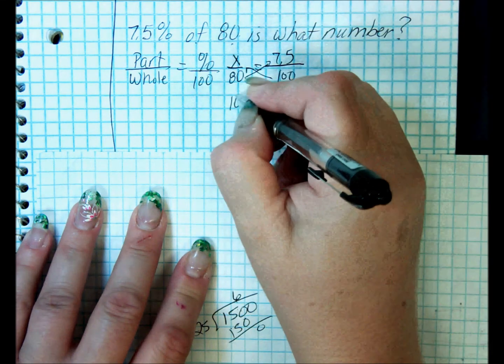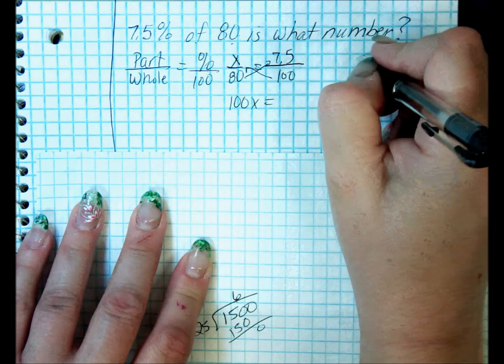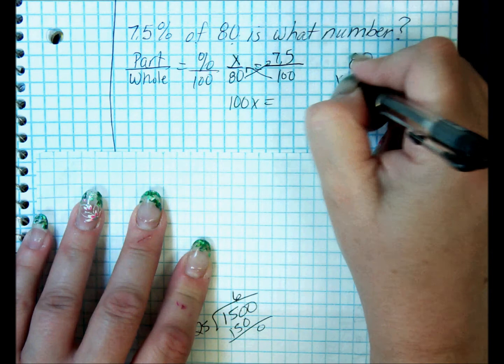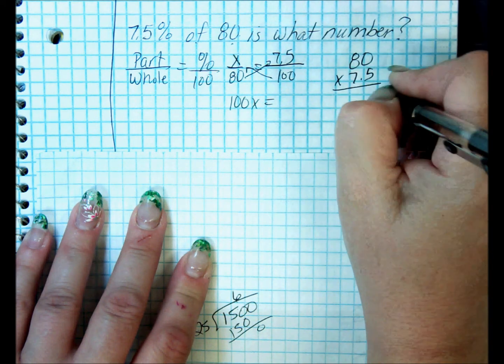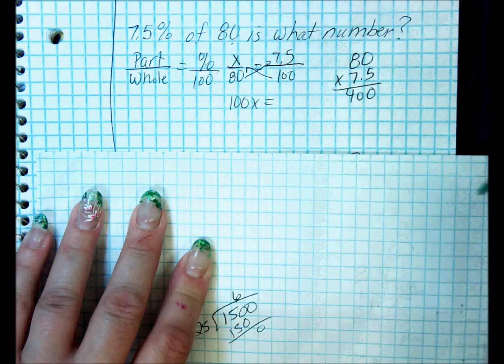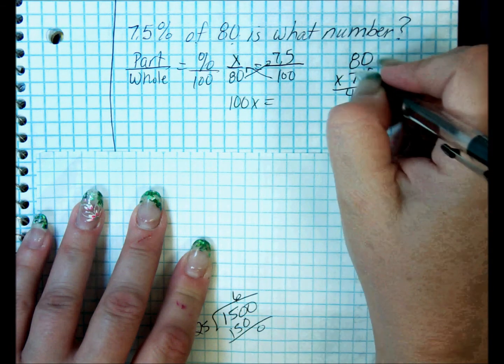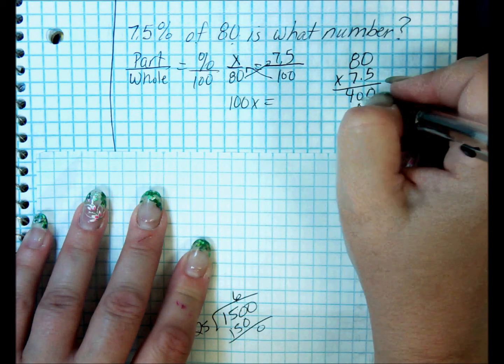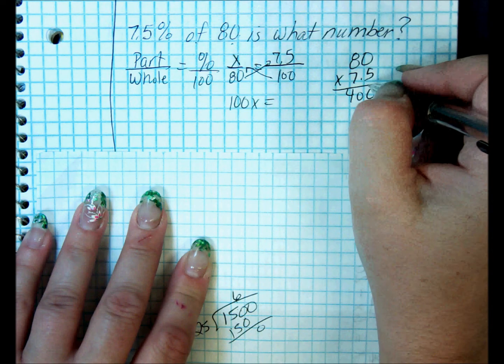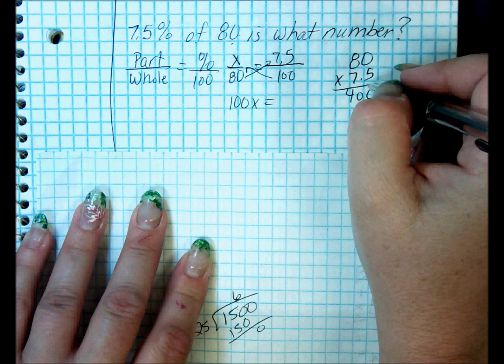So 100x equals, and I don't mind if you're using a calculator. Just remember, if you can't do it by hand like you see me doing, then you need to be practicing, because you can't use a calculator on the tests for the district and the state.